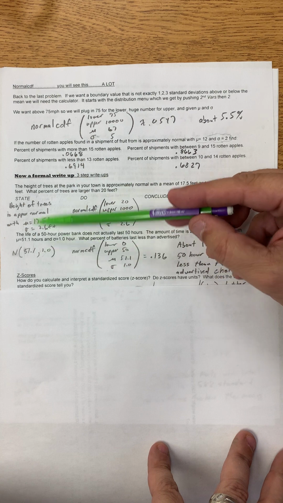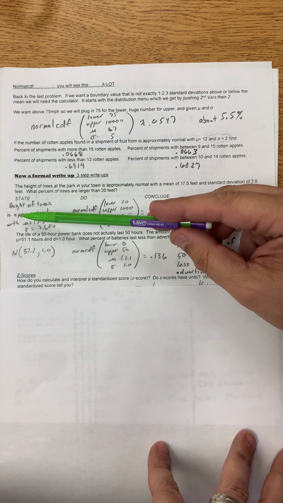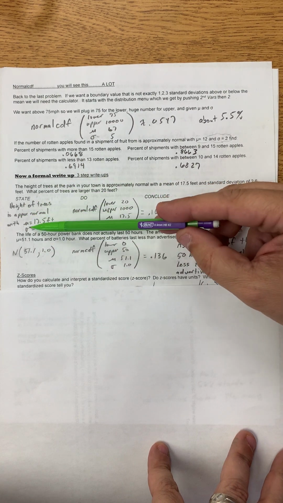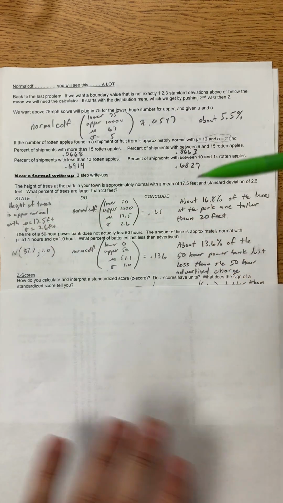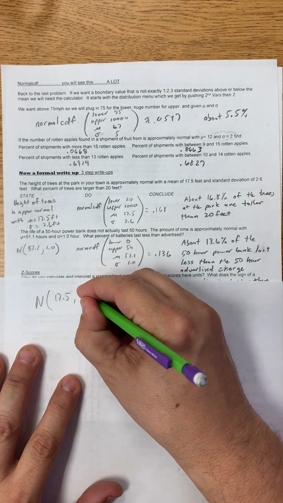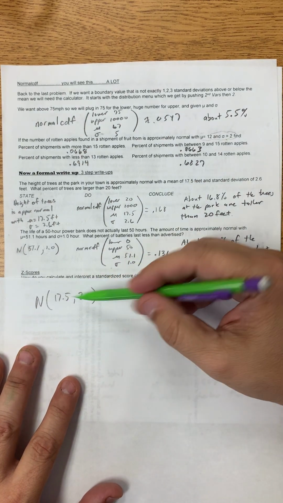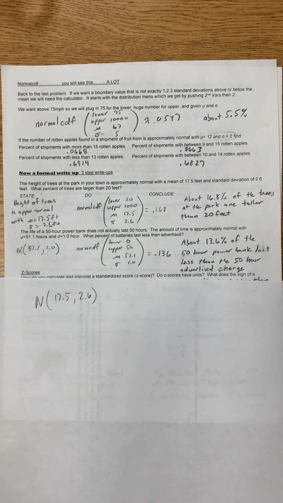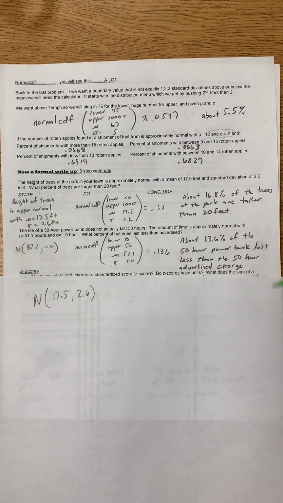Look how much easier this one is. It's so much shorter. So the height of the trees is approximately normal with a mean of 17.5 and sigma is 2.6. We could have also just done this. N for normal, 17.5 comma 2.6. Now, if you switch the order, then you get no credit for it. So the thing about the shorthand is you have to do it correctly.